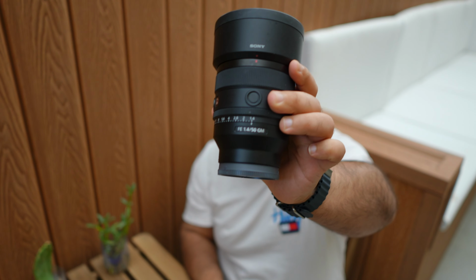Today we're gonna talk about an unimportant subject, and first we'll have some coffee. We'll talk about this, the 50mm 1.4 Grandmaster lens.